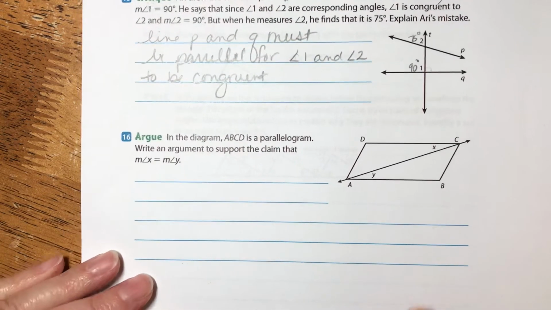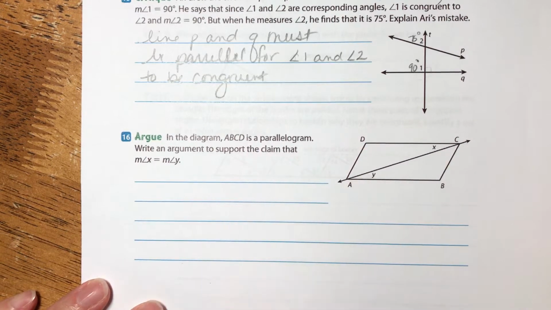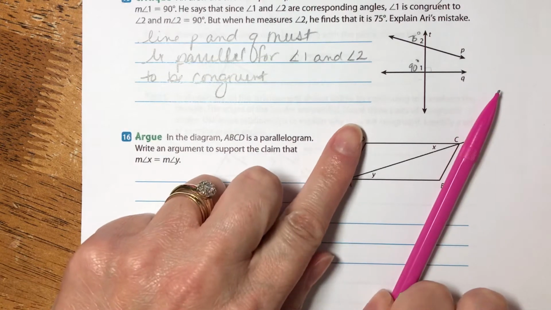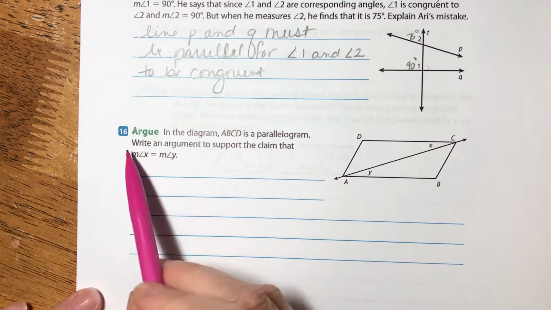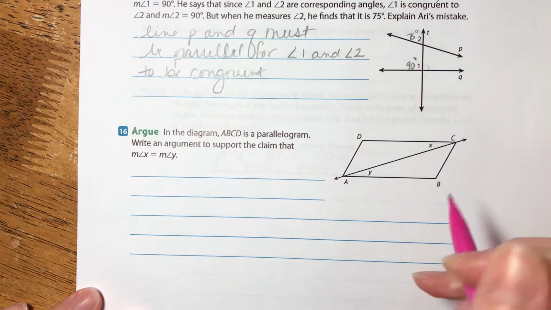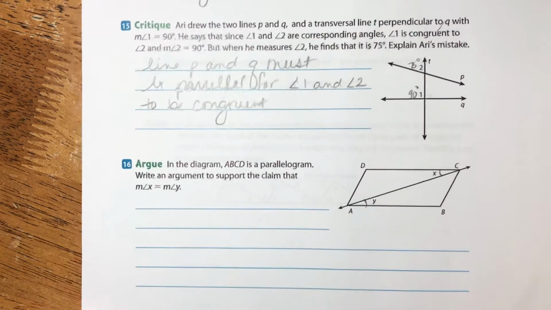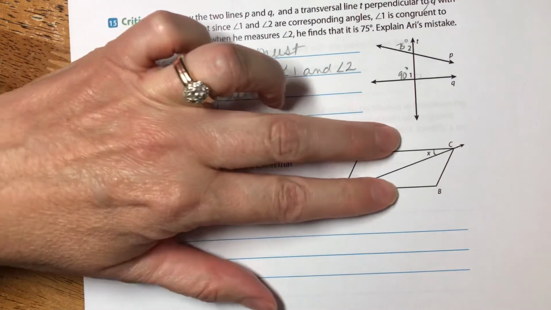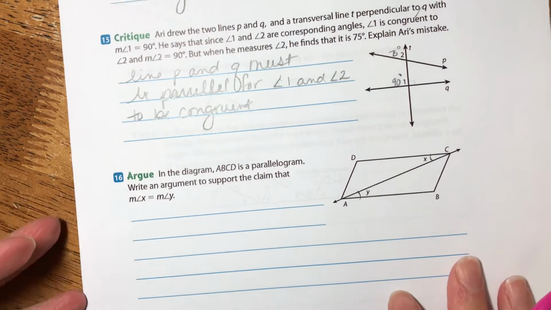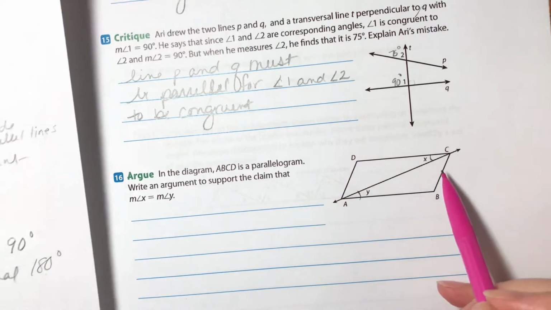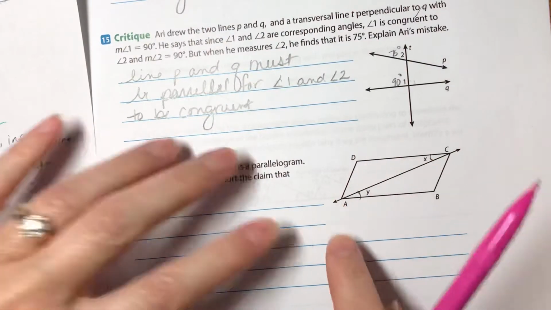Okay, all right, let's try this one. In the diagram, ABCD is a parallelogram. So let's think about what that means. That means these two lines are parallel, and these two lines are parallel. Write an argument to support the claim that the measure of angle X is equal to the measure of angle Y. If you take a look at this, these are my parallel lines, and this, whoosh, cutting through, that's a transversal. So go back to my definitions. I'm inside the lines, interior, and these are on the opposite sides.